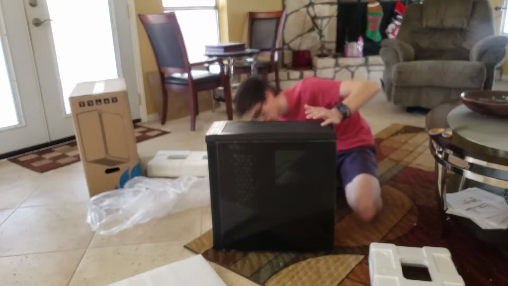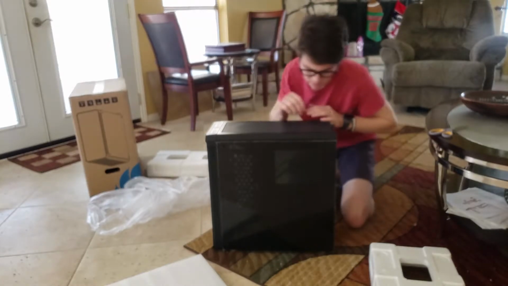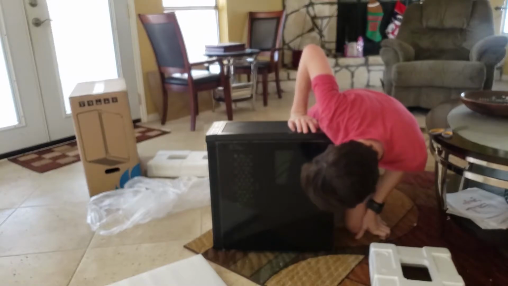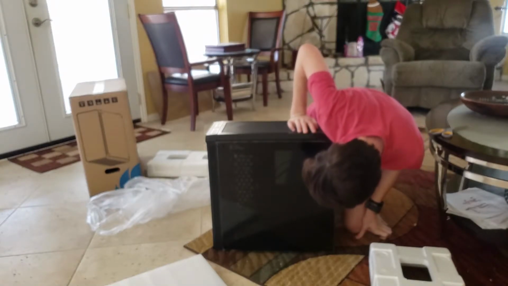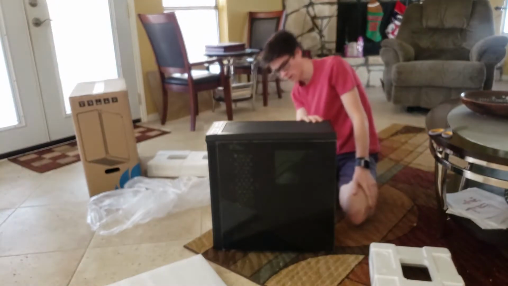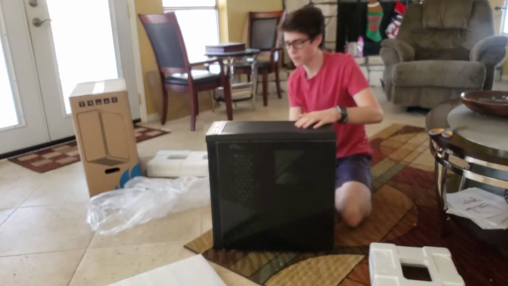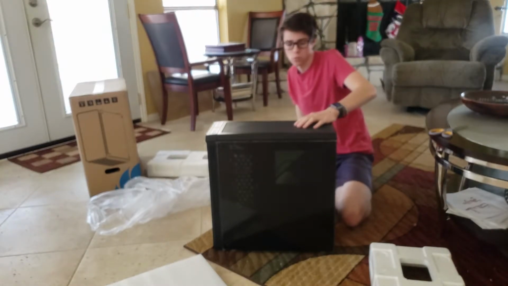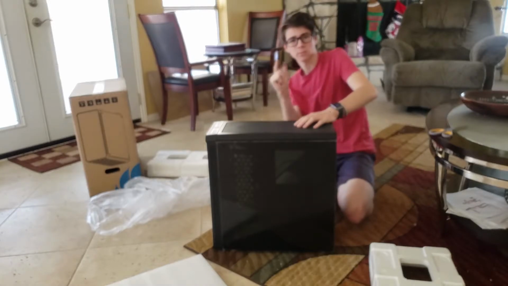Well, I like the case. It's really good looking. Cable management in the back is just not the best, to be honest, from the packaging. But yeah, so what do you expect? Yeah, so I'll see you guys in the next segment.